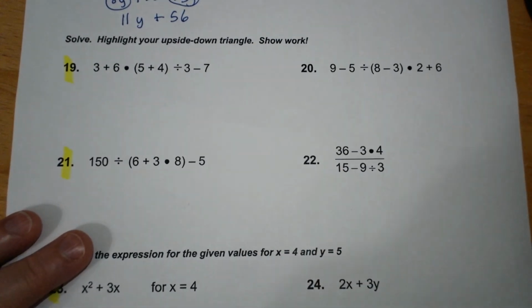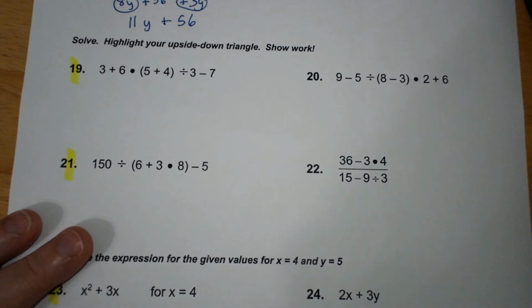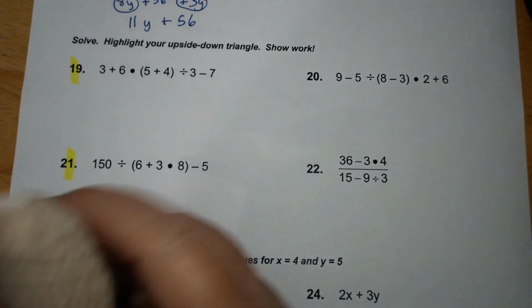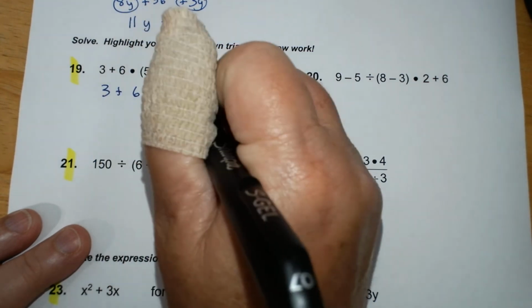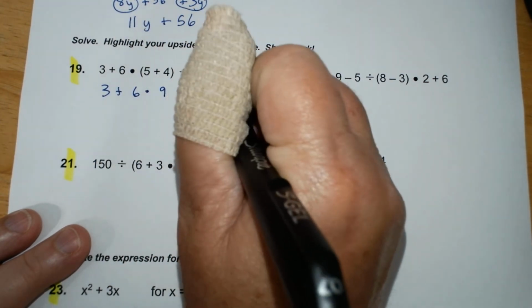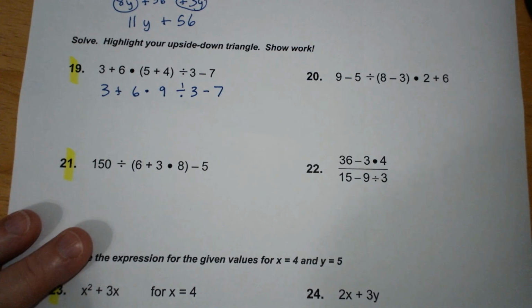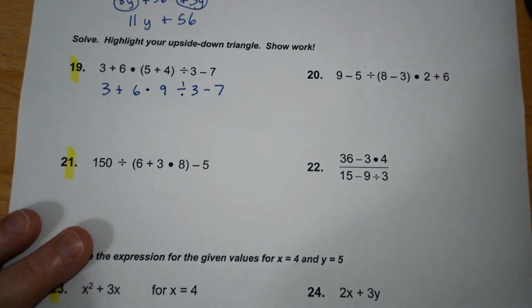This is order of operations. What I'm going to do is I'm going to do parentheses first. So this is 3 plus 6 times 9 divided by 3 minus 7. I took parentheses, no exponents.